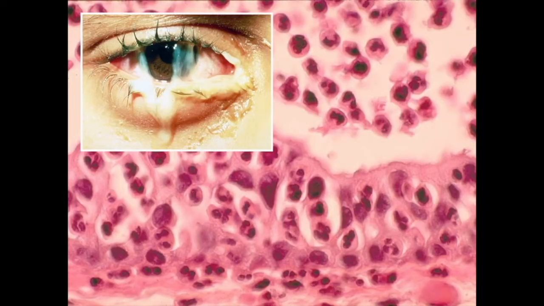The great majority of conjunctival disease is inflammatory and really doesn't make it to the laboratory. Here's an example of acute purulent conjunctivitis due to H. flu. The histopathology was an incidental section showing polymorphonuclear leukocytes comprising the exudate and infiltrating the epithelium.